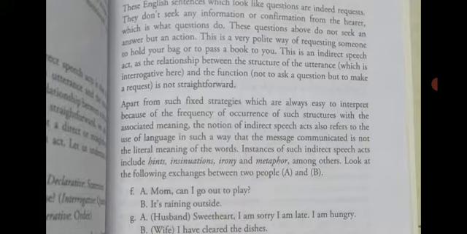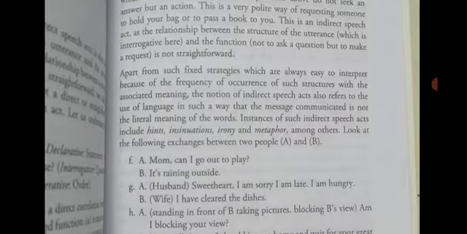This is an indirect speech act as the relationship between the structure of the utterance, which is interrogative here, and the function, not to ask a question but to make a request, is not straightforward.